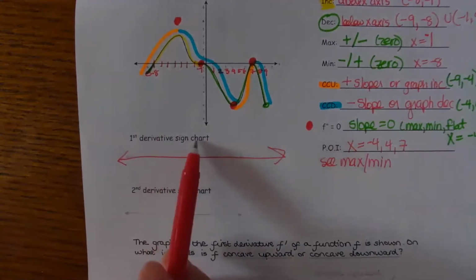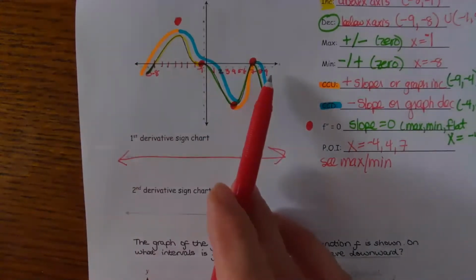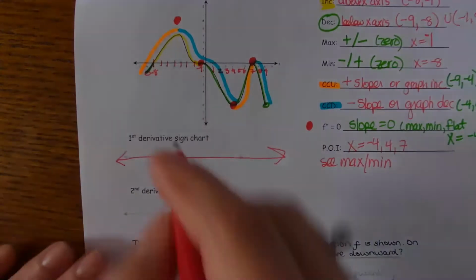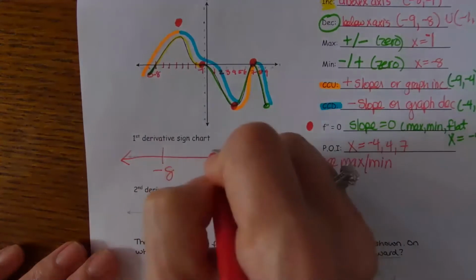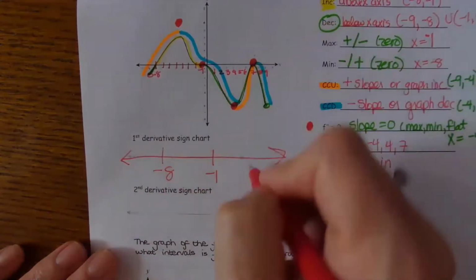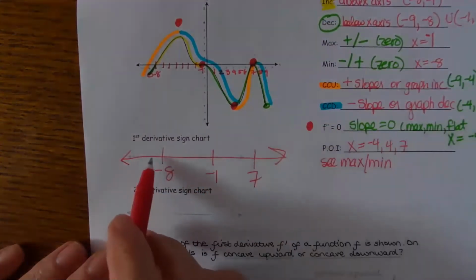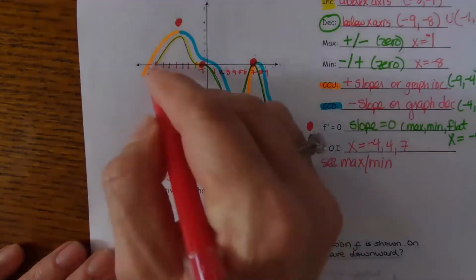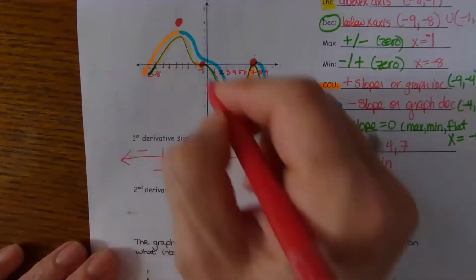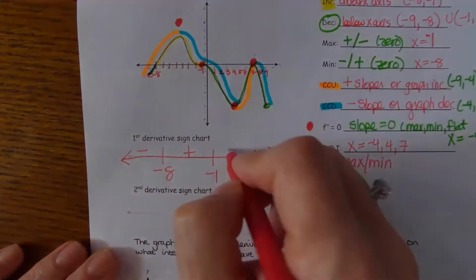Since it wants the first derivative sines and this is the first derivative, you just read what's there, right? So it's going to be what? -8, -1, and 7. And before -8, the graph is under. So that's negative. Now here it's above, positive. -1 to 7 is negative.